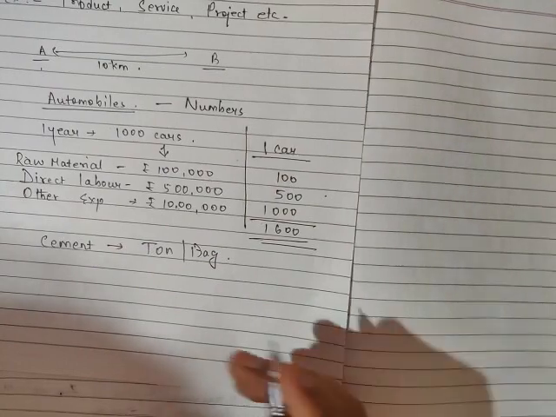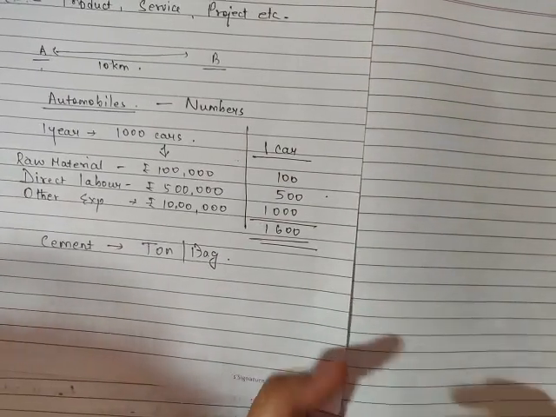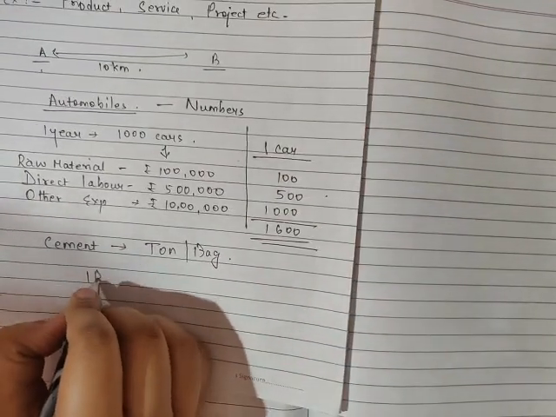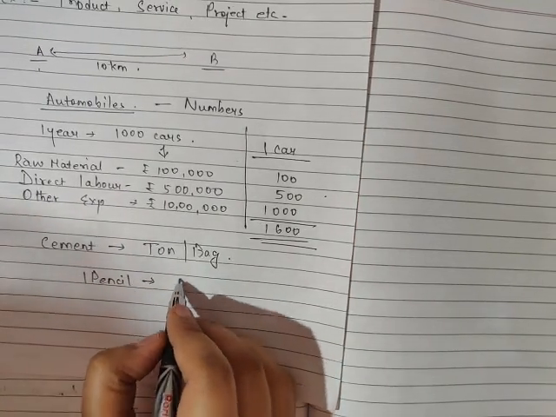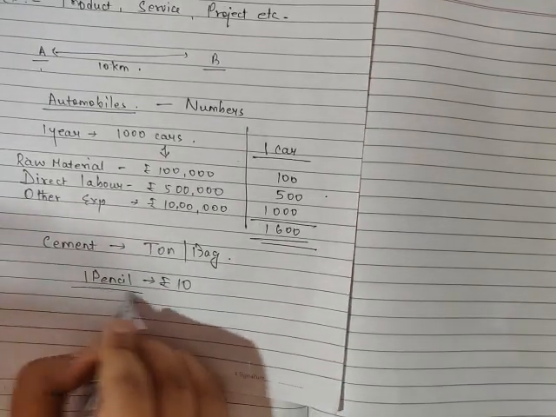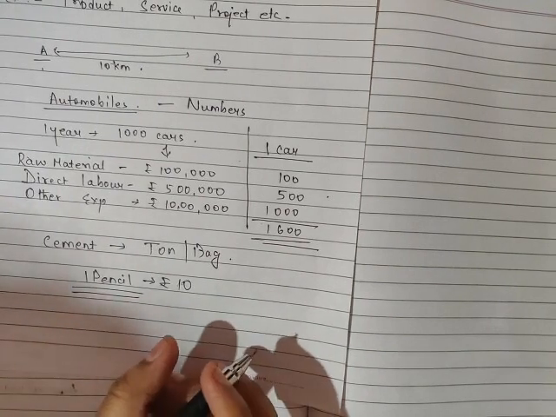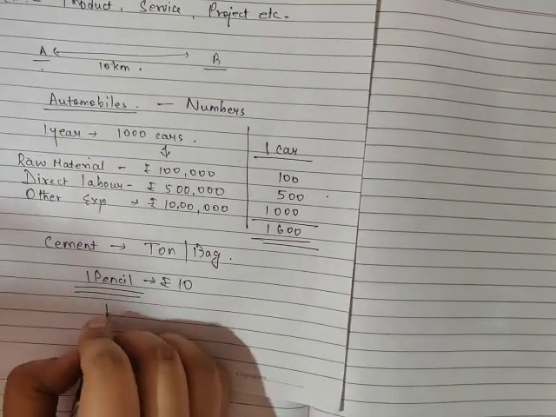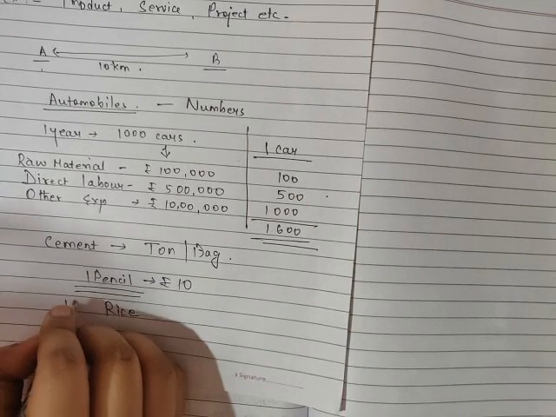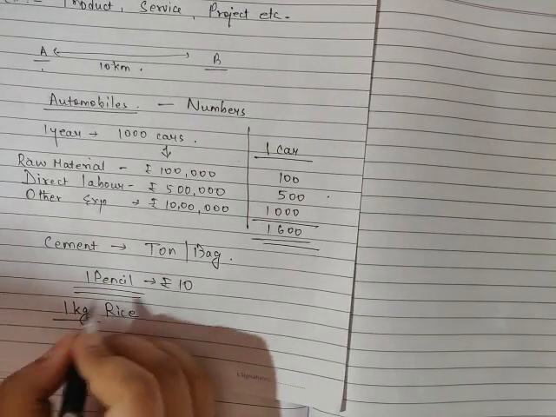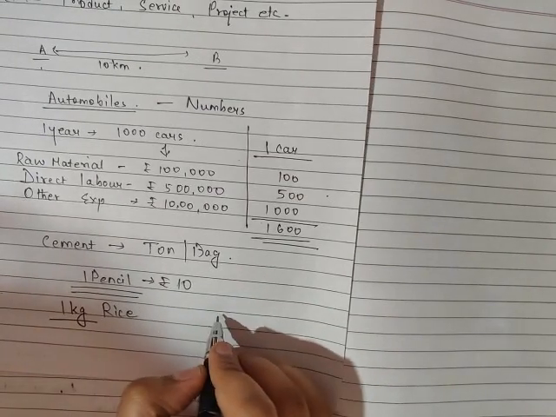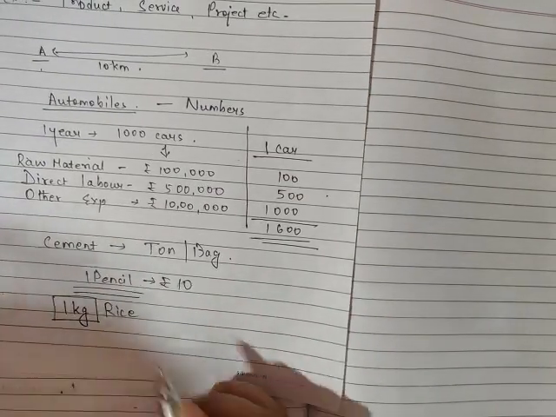Because if you go to buy a product, suppose you buy one pencil, so the shopkeeper will ask 10 rupees for it. So one pencil is a unit. Similarly, if we buy say rice, then we ask for 1 kg rice. So 1 kg is the unit.